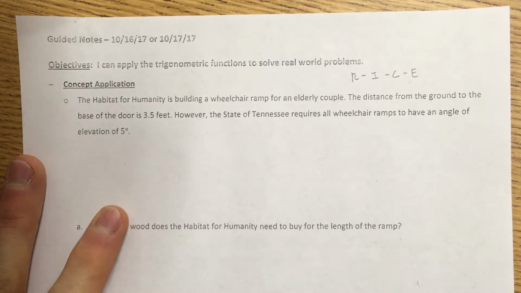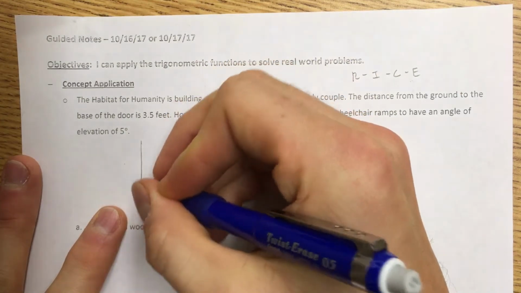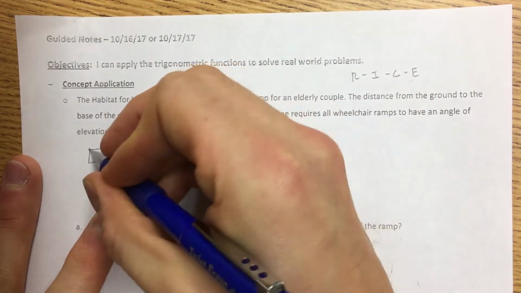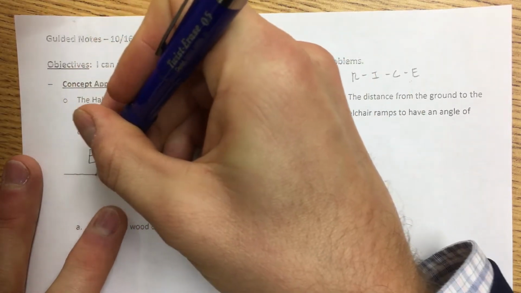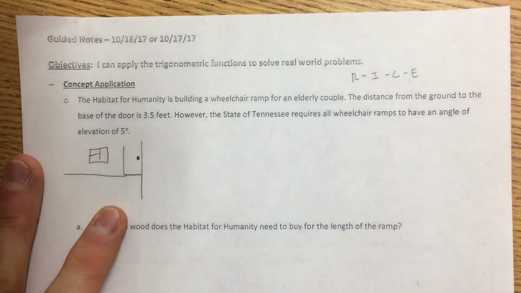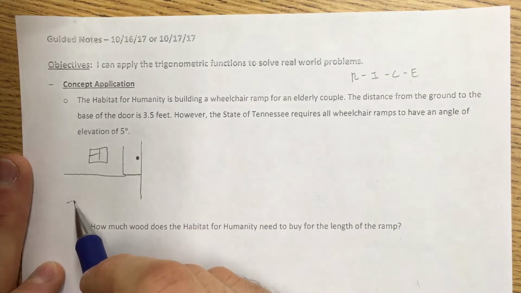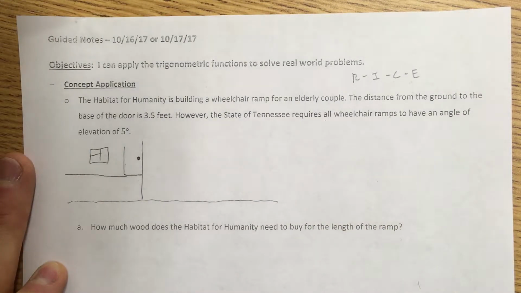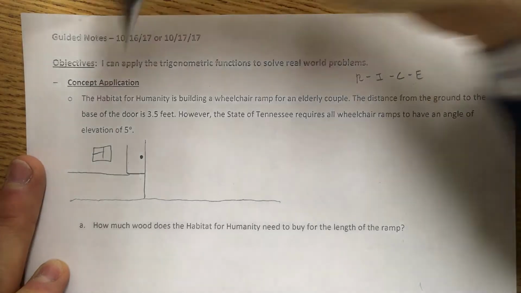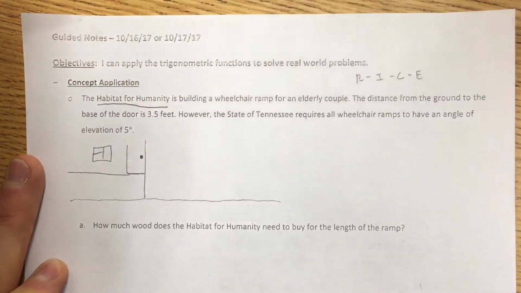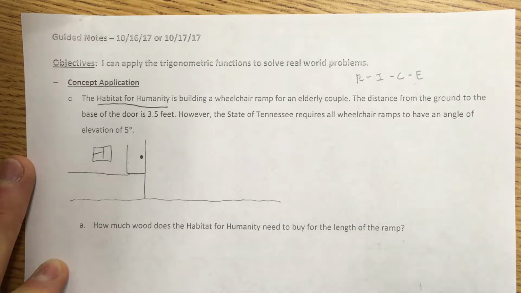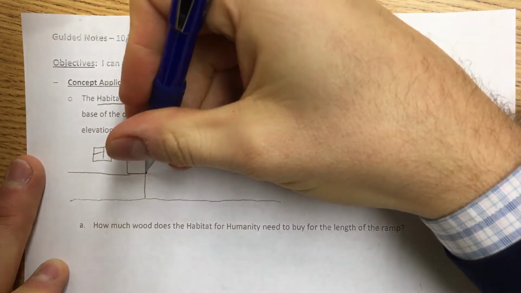So I'm going to go ahead and draw what's happening. Let's say this is our house. What's happening here is we have a door, a little window here. So that's our house with the door. The ground is here. And Habitat for Humanity builds houses for people who need homes, and in this case, they're building a wheelchair ramp for an elderly couple. So here they're going to build a ramp.